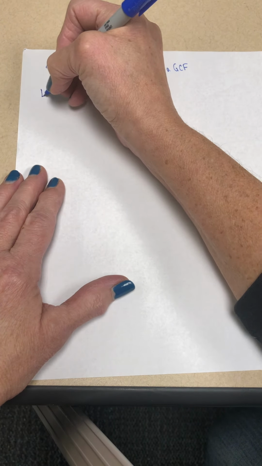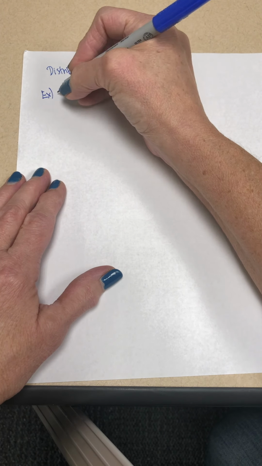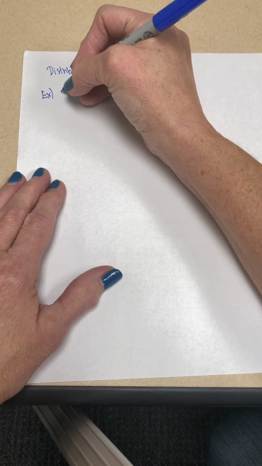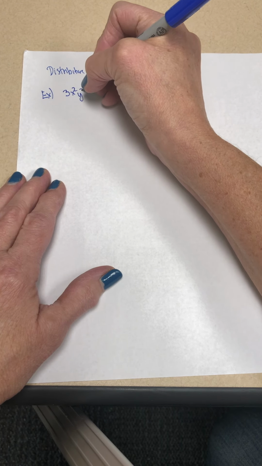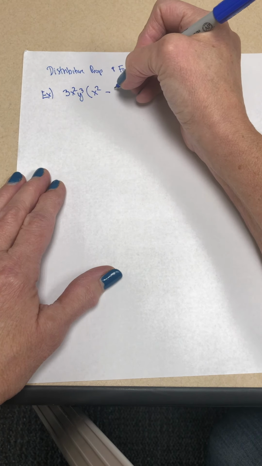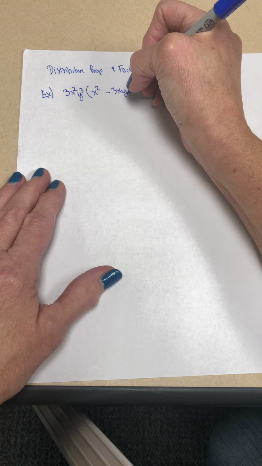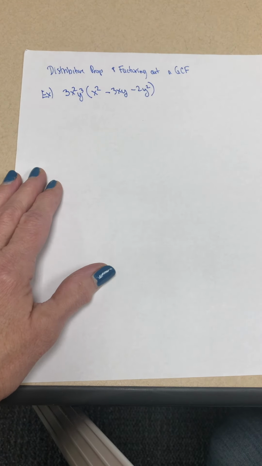So let's do this example. We're going to multiply this out. So this is 3x squared y cubed times x squared minus 3xy minus 2y squared. So we want to multiply that out.